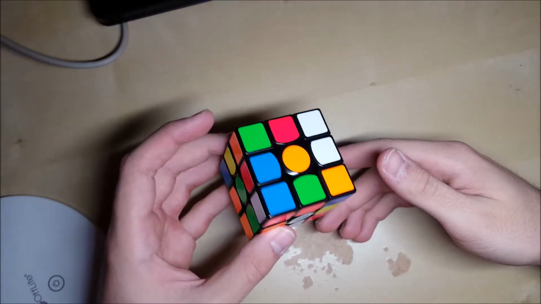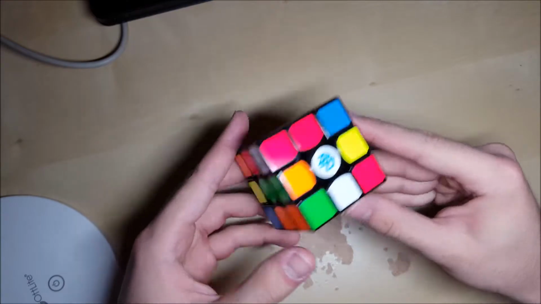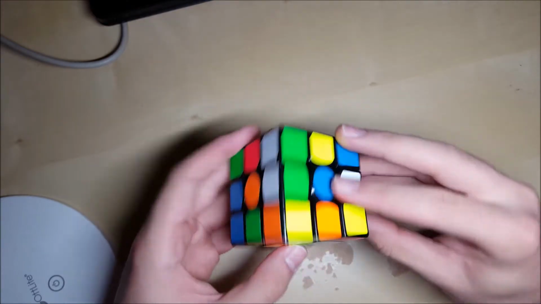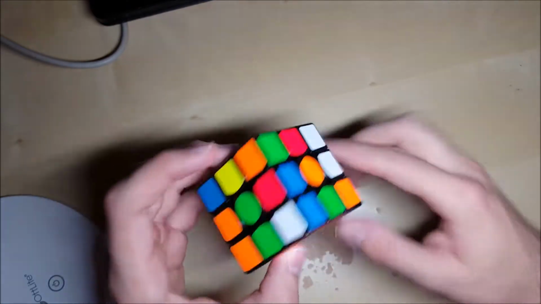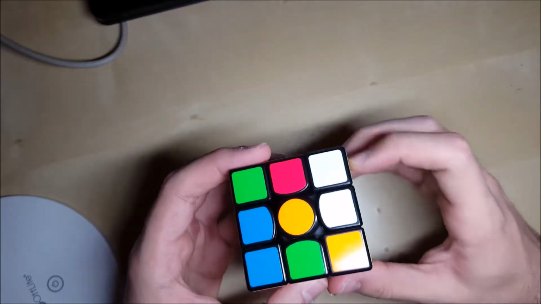Here's another example solve video. So here's the first scramble. On this one we're doing green with white on bottom. So we see this pair and this one.